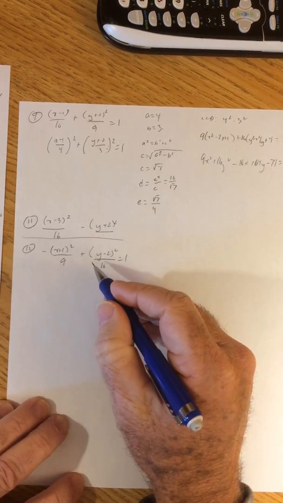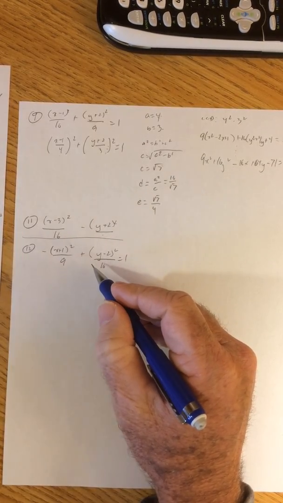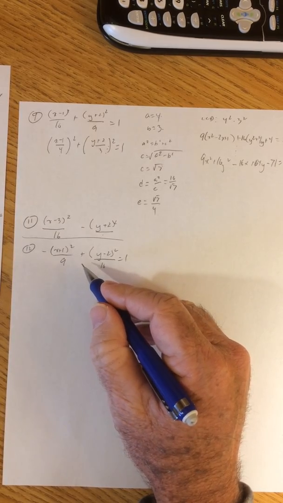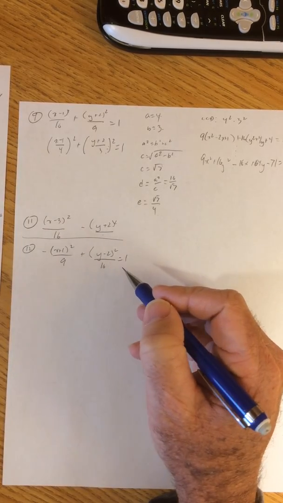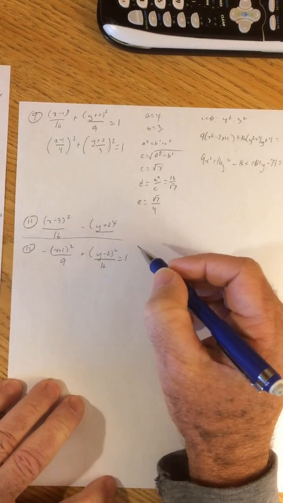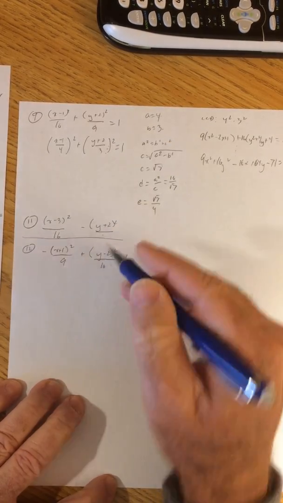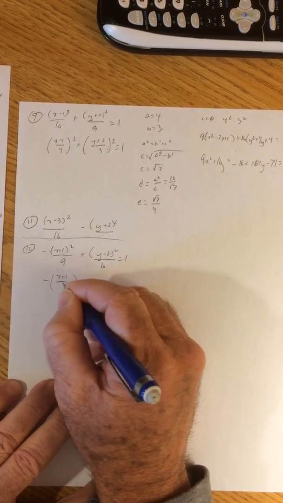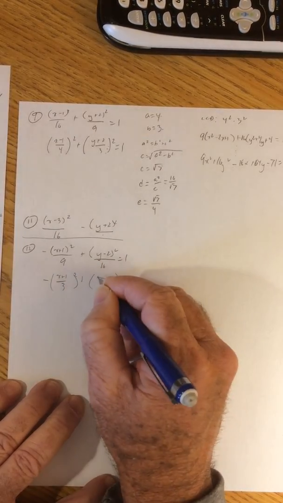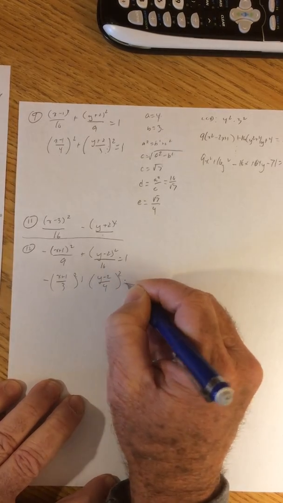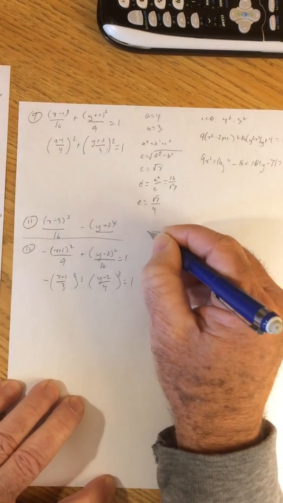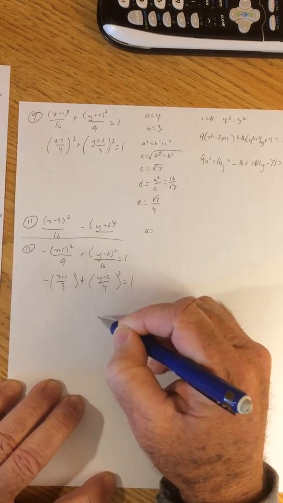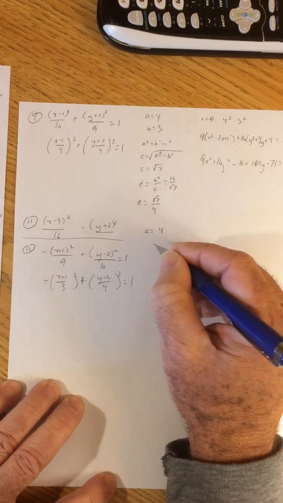All right, if we're looking at this, let's make sure I got that right. Okay, we're good. Now changing this to center and radius form, this will be (x plus 1) over 3 squared, (y minus 2) over 4 squared is equal to 1. The value of a here, you go to the positive term, be it the largest or the smallest, it's the positive. A is 4.